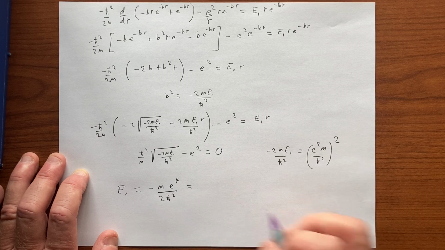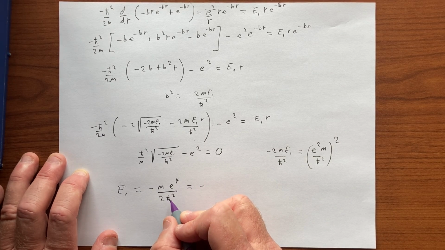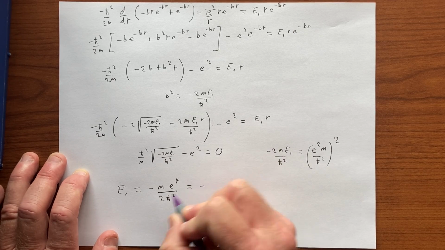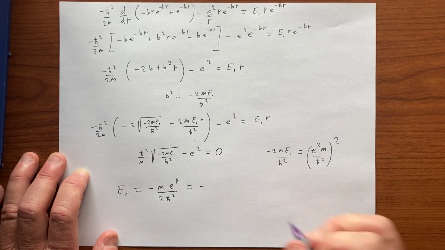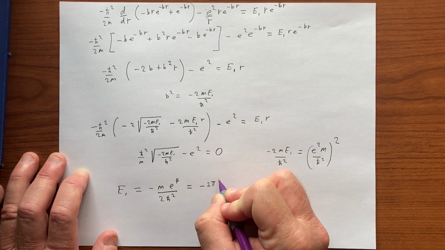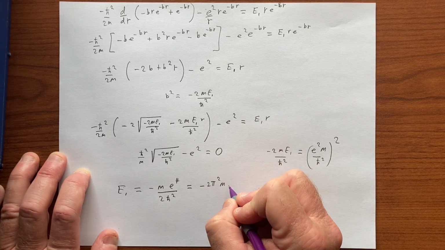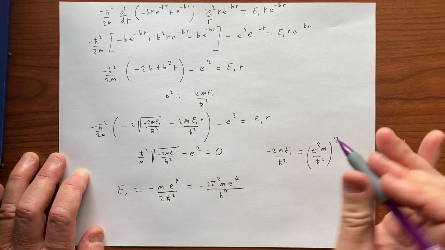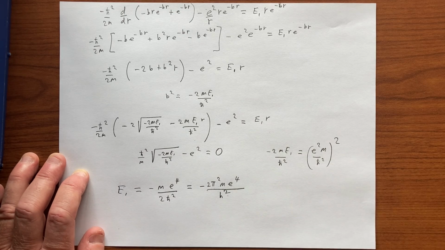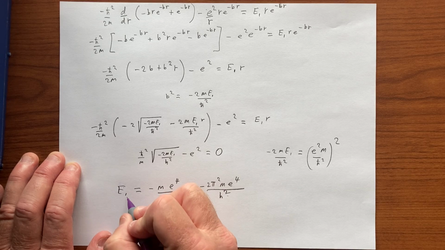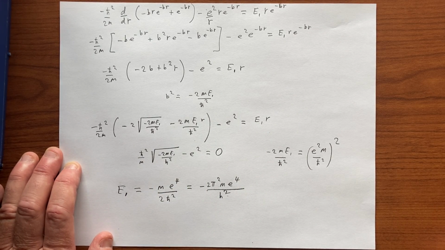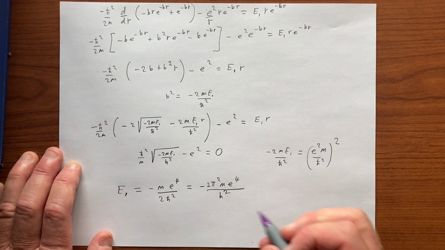We can write this just in terms of h. We have a 2 pi which we square, and a 2 here, so we get minus 2 pi squared m e to the fourth over h squared. And this is the value of the ground state of the hydrogen energy that Bohr was able to get thinking classically.